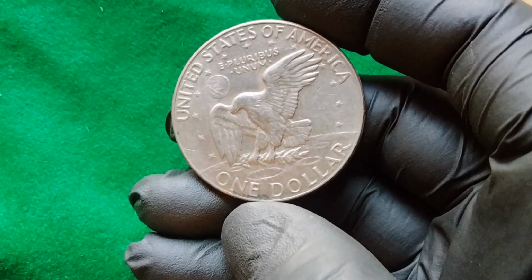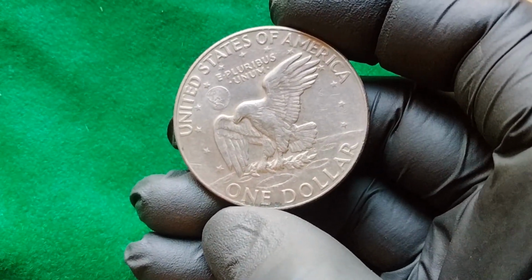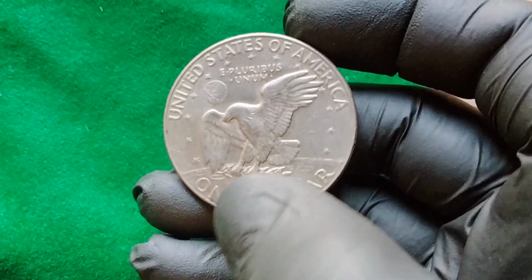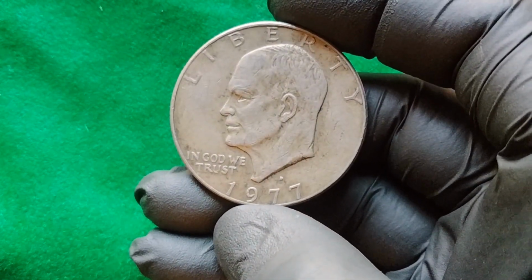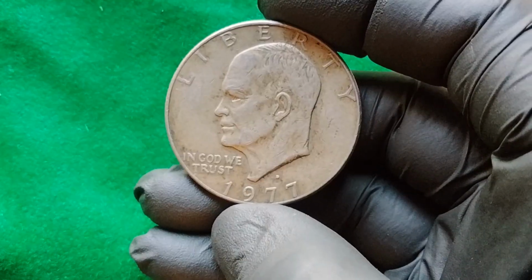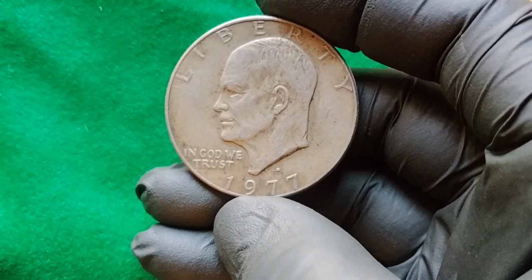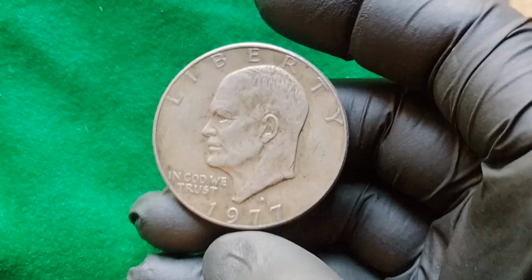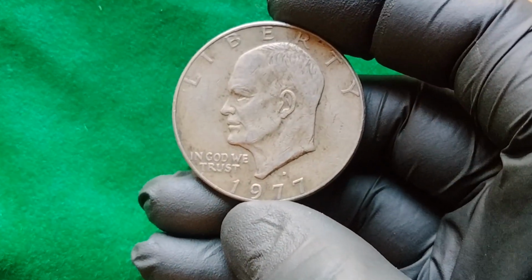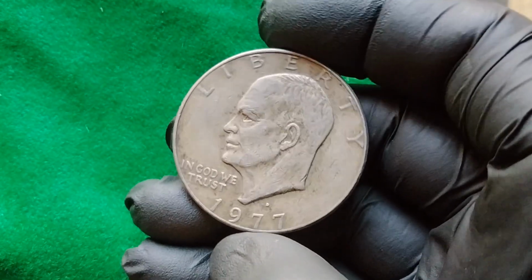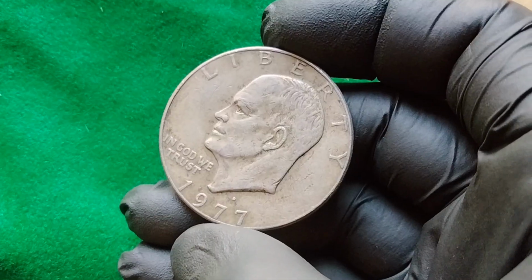The small D Mint mark appears on the obverse near Eisenhower's neck, identifying the Denver Mint as the place of production. This design was created by Frank Gasparo, the chief engraver of the United States Mint during the mid-20th century. Gasparo designed both sides of the Eisenhower dollar, giving the series a unified and recognizable artistic style.